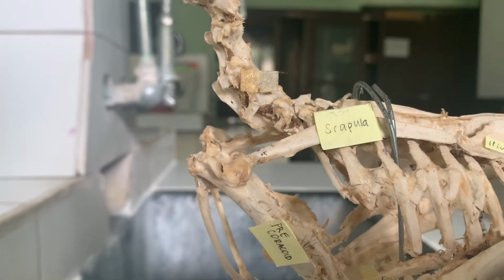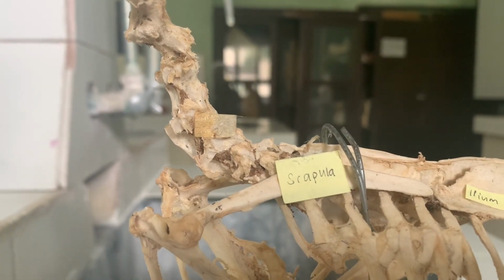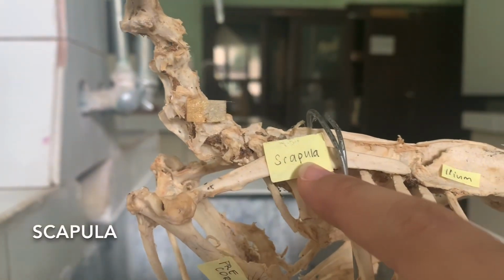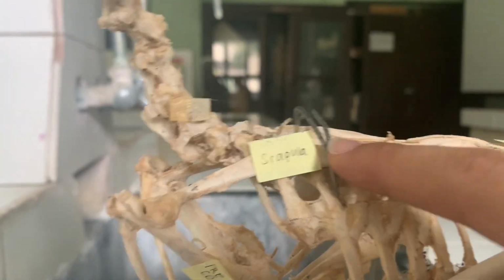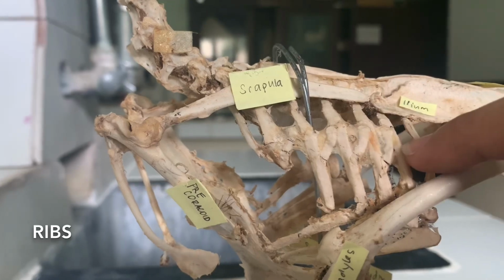And let's proceed here at our dorsal part of the chicken. As you can read, that is our scapula, this one. And then below our scapula is obviously the ribs of the chicken.